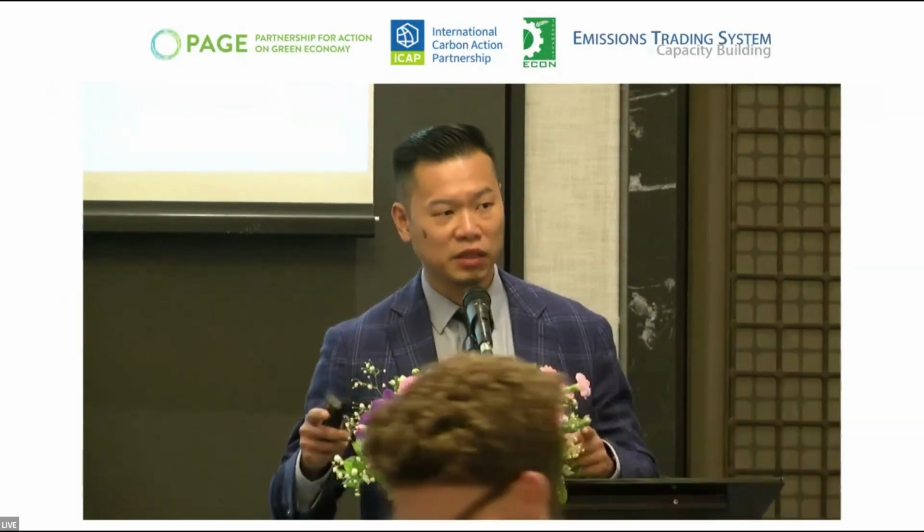So this morning we discussed the scope. We discussed how to set the cap, and the next important topic for the covered entities is how to allocate this allowance to them. We set a cap, we have the limit of emission, and then it's also important for us to design the method to allocate to the companies.